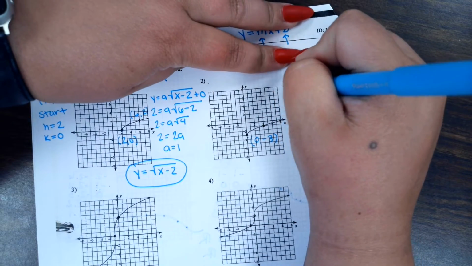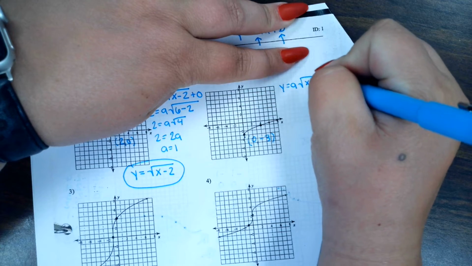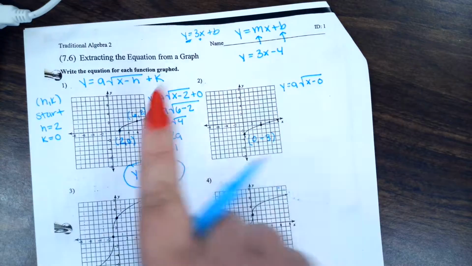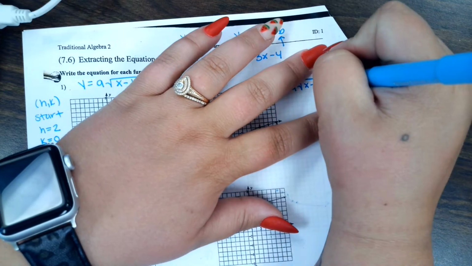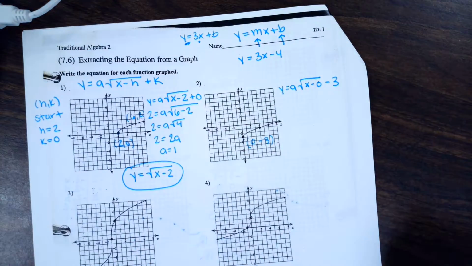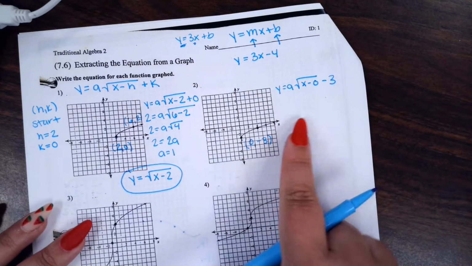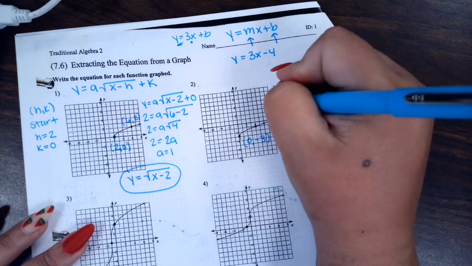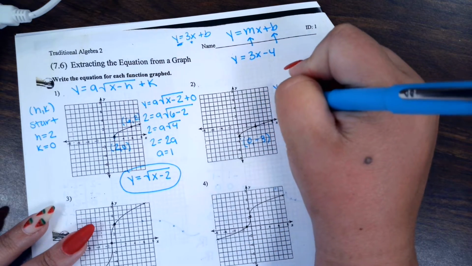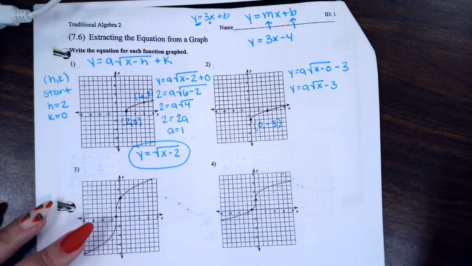y equals a times the square root of x minus 0. And then we have plus k. Our k is -3, so that's minus 3. I'm going to clean this up a little bit. x minus 0 is just x. So really what we have is y equals a times the square root of x minus 3.